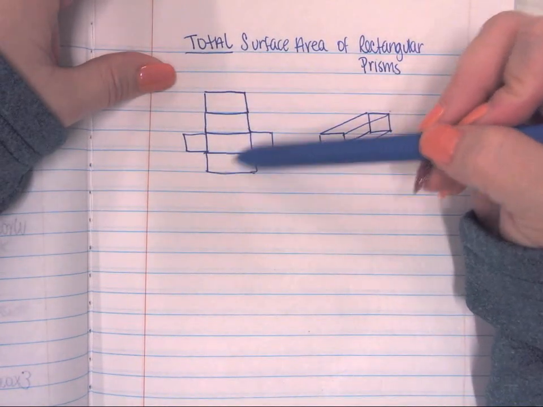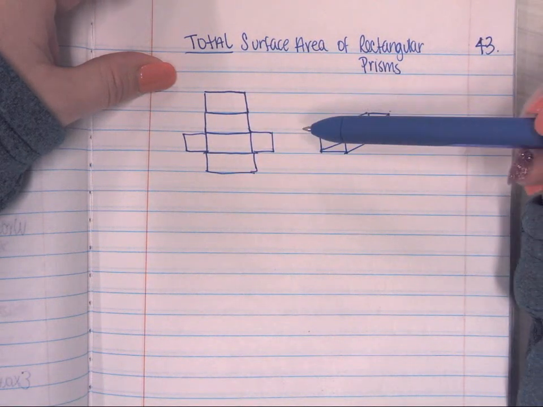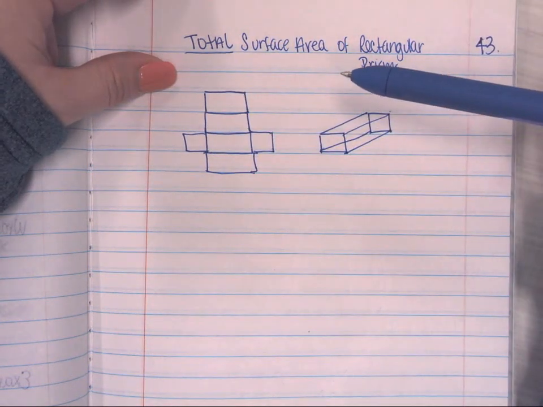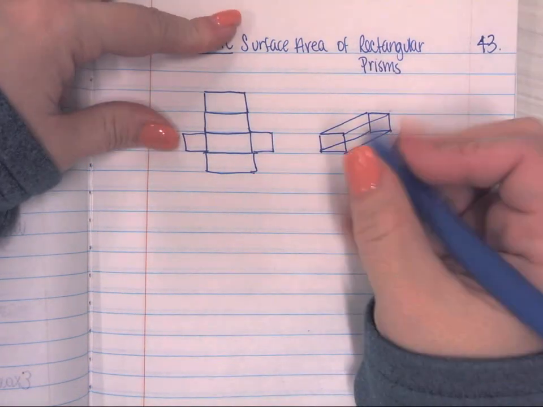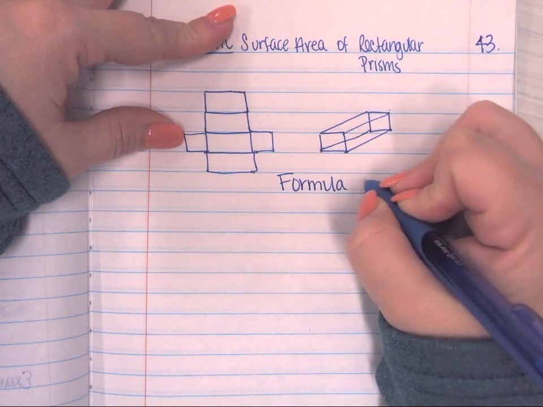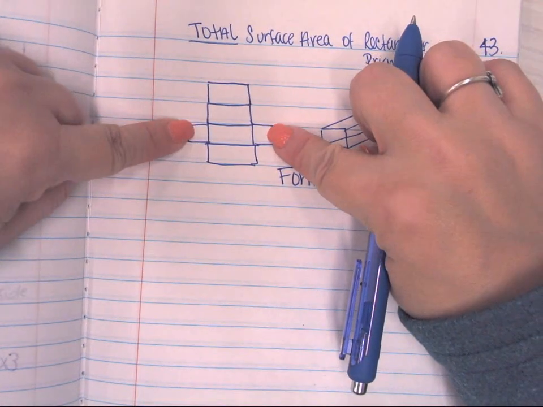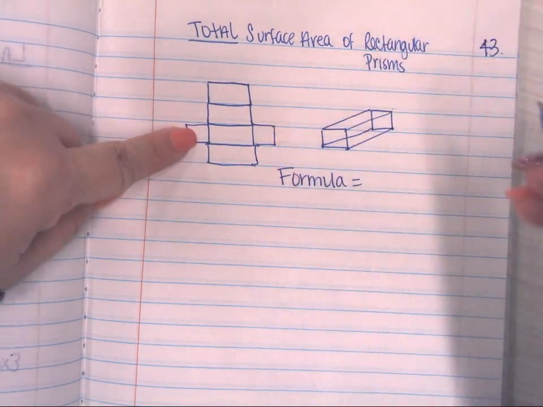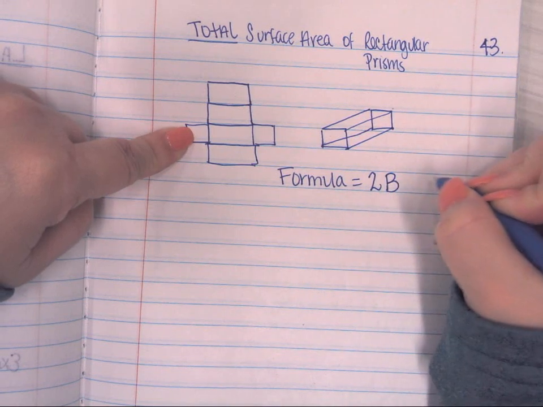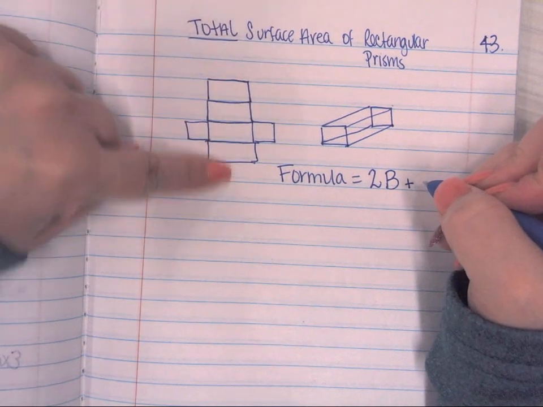Lateral surface area is just this part. Total surface area is including these parts. So our formula: we have 2 areas here, so 2 area of the base plus this lateral surface area.